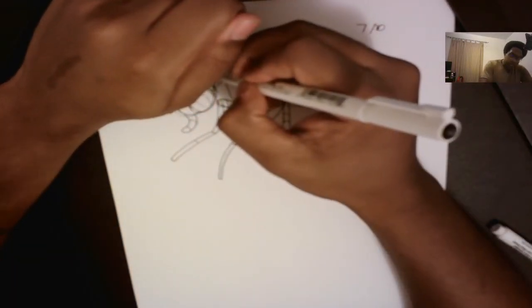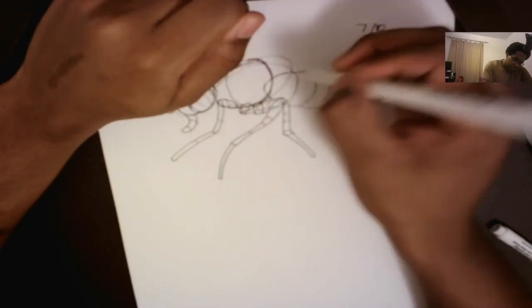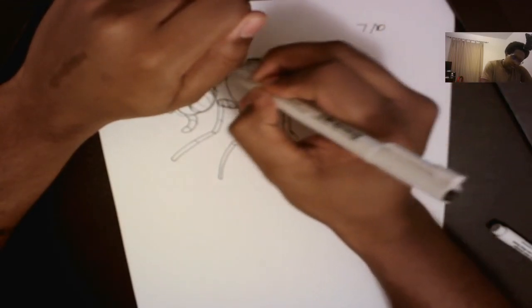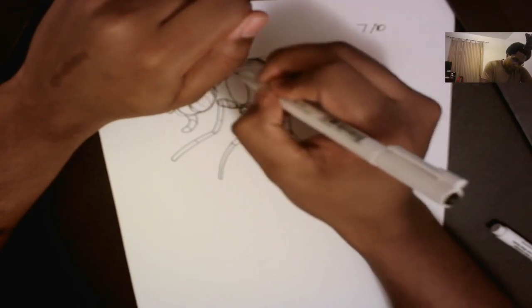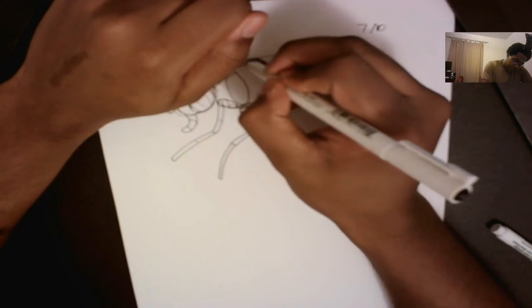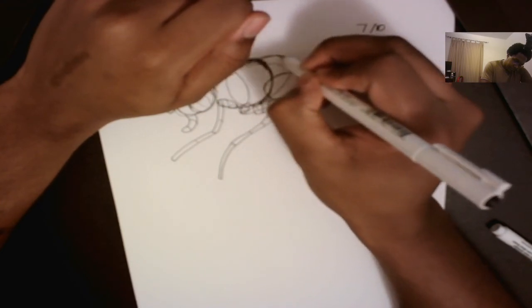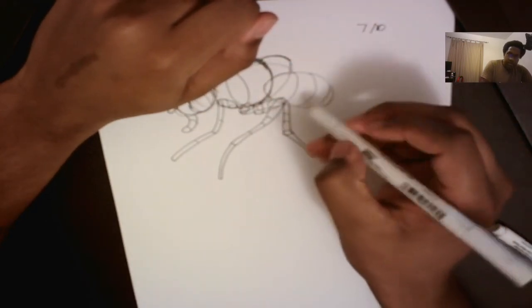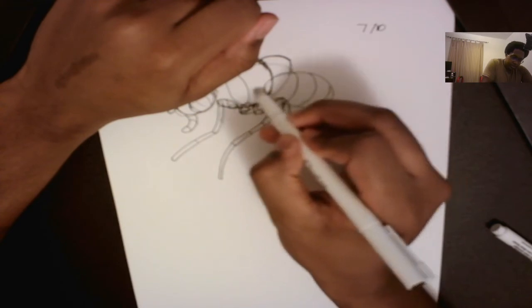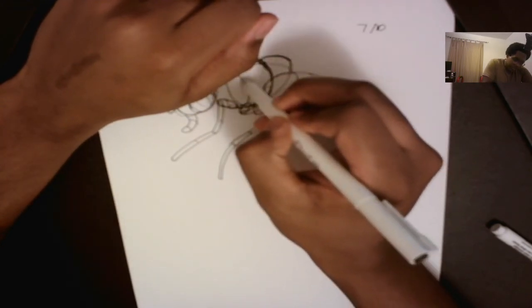Now, this part right here, trying to segment because wings are going to be on top of it. And where the wings start? The wings kind of start from, what I can tell, this section.